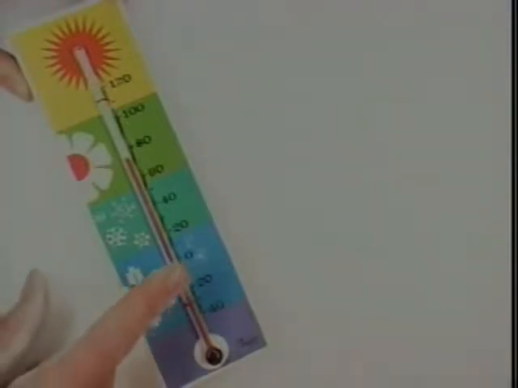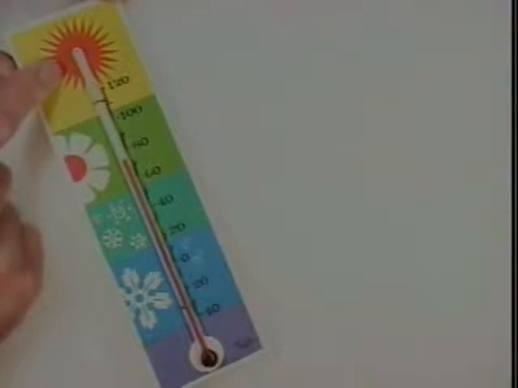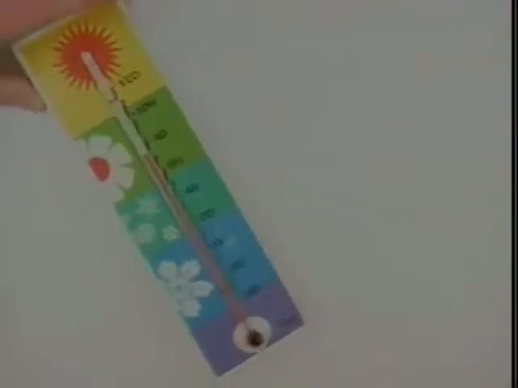Well, that's somewhere near 32 Fahrenheit. That must be here. Snow. And this makes you feel good. Sun. Yeah, you know, just in case you don't remember. I could heat it up.